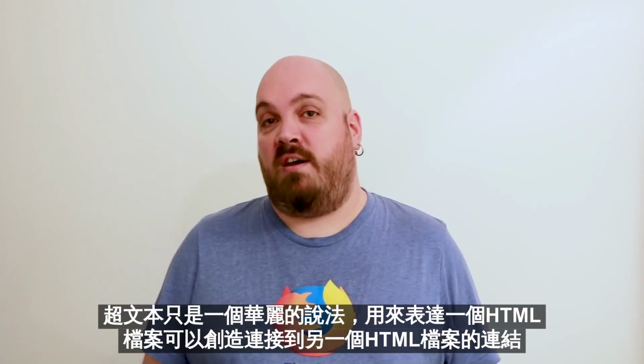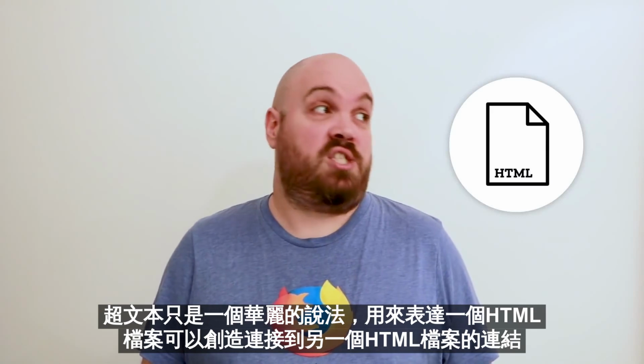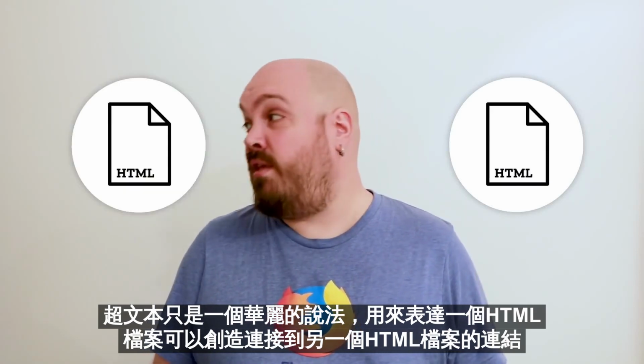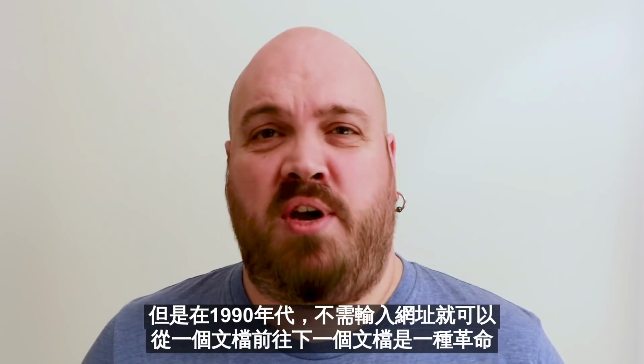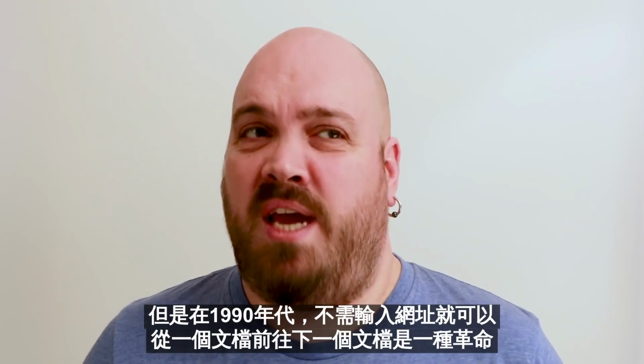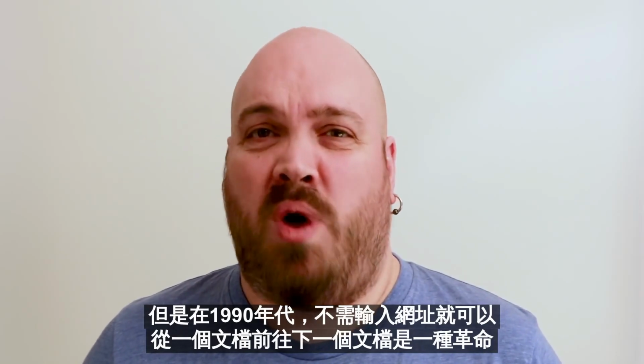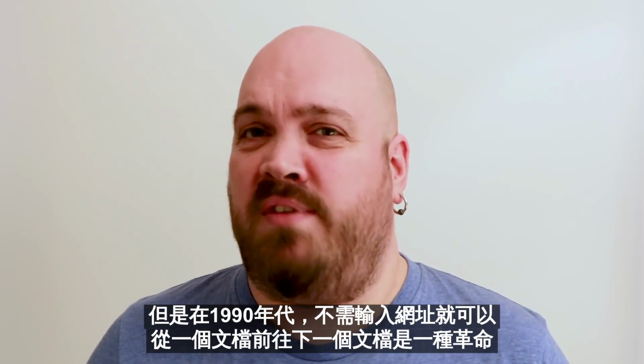Whoa, hold on a second. What about that hypertext thing you mentioned earlier? Yeah, right. So, hypertext is just a fancy word to say that an HTML document can create a link to another HTML document. Such a link can be simply activated either by clicking, by touching, or by using a keyboard to move to that other document. That sounds quite ordinary these days, but in 1990 that was kind of revolutionary, to be able to move from one document to the next without having to type its address.